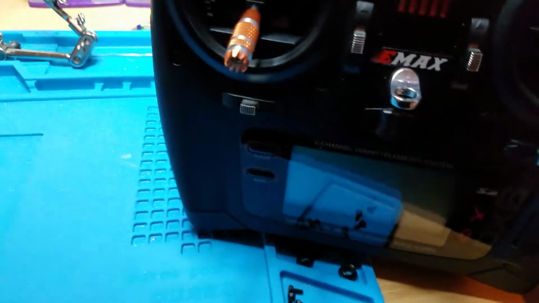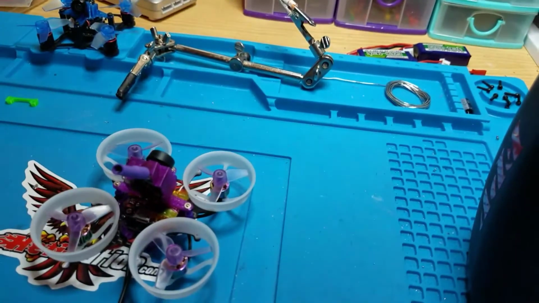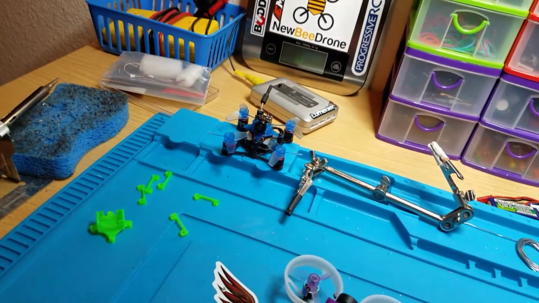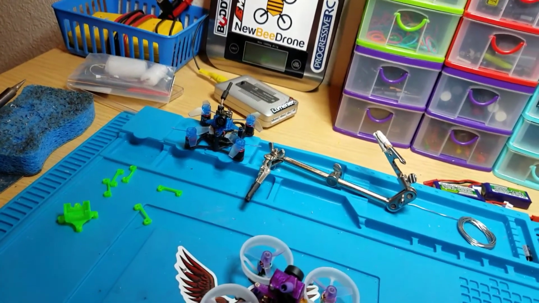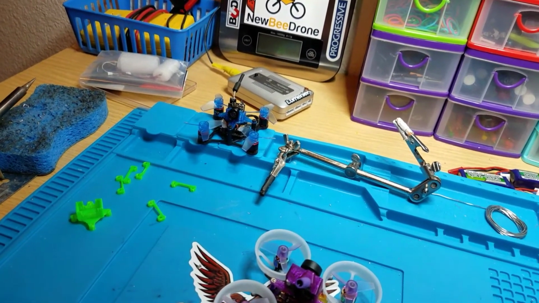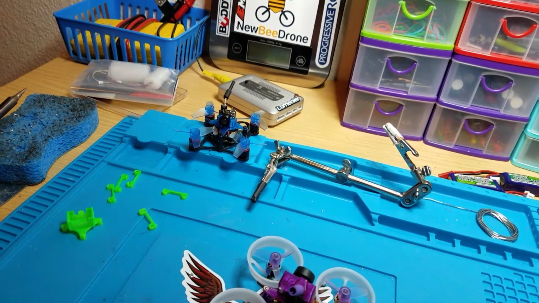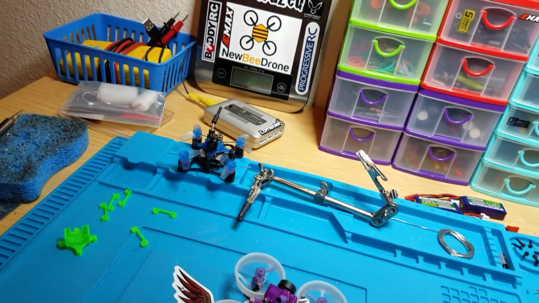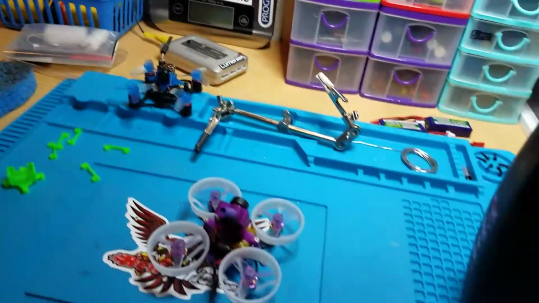and then it'll say bind complete. And then you turn your radio off, turn the quad off, go back into Betaflight, do the same CLI command that I just showed you, except instead of using the number 9, you use the number 0. Hit enter, type the word save, hit enter, and then you can unplug the USB, and then you're completely done.